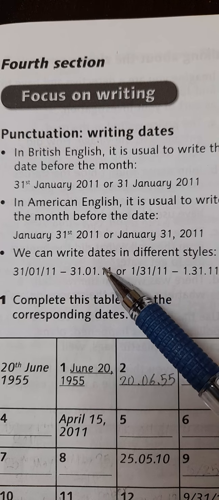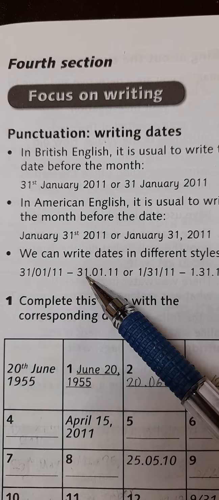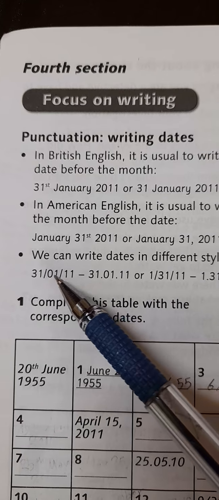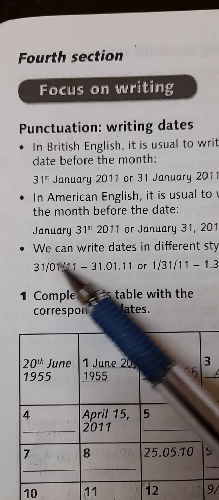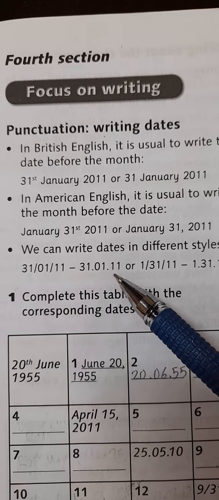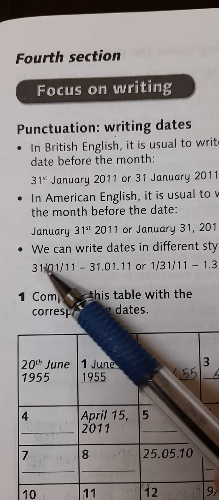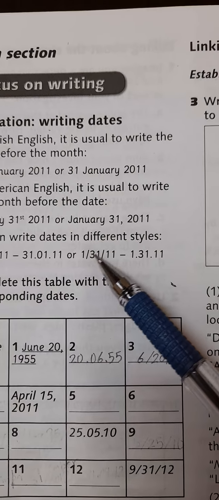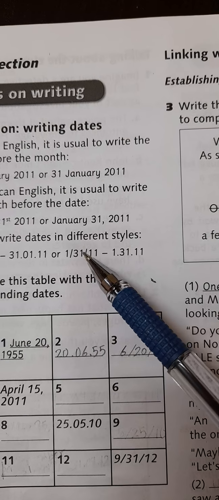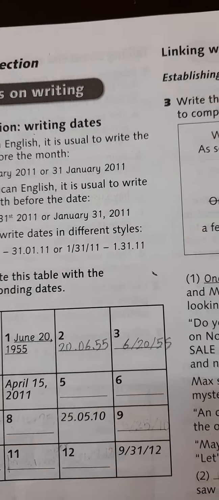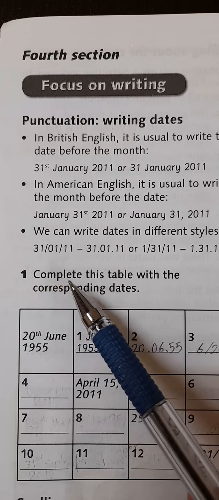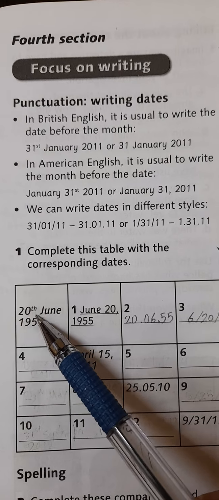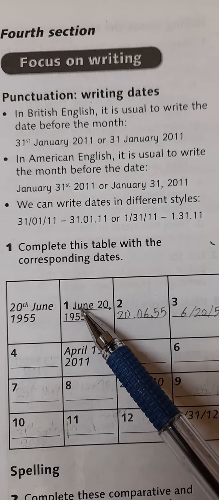Here also we will write just 11 and we will put dots between the days, the month and the year. So we write either using dashes or using dots. We start with the day, then the month, then the year, or we start with the month, day, year, and use dashes or dots. Now let's answer exercise number 1. Complete this table with the corresponding dates. Pay attention, here we have 20th June 1955, June 20, 1955.